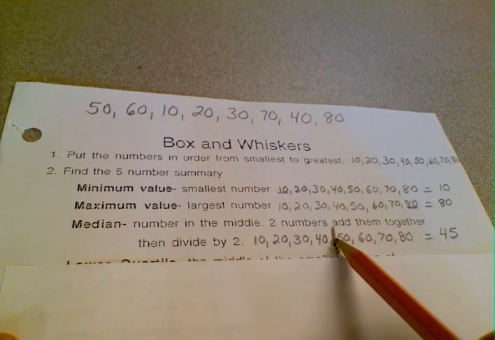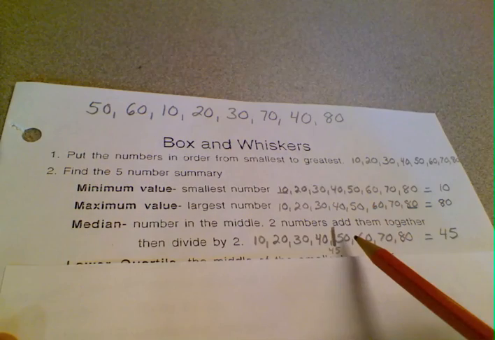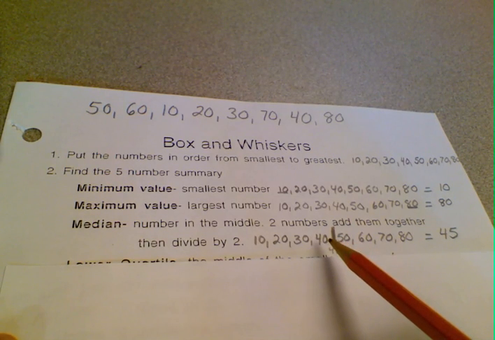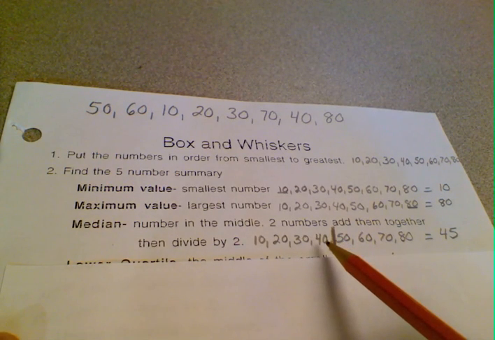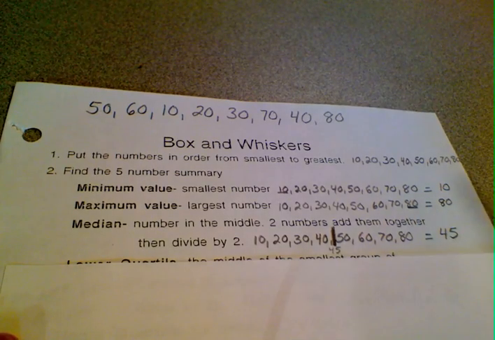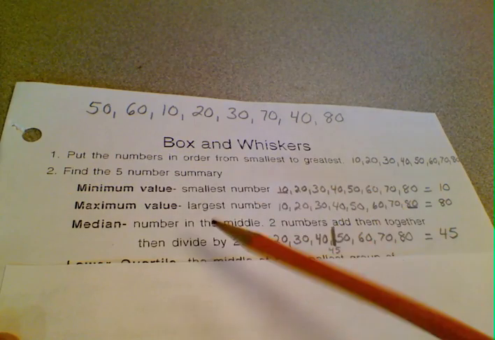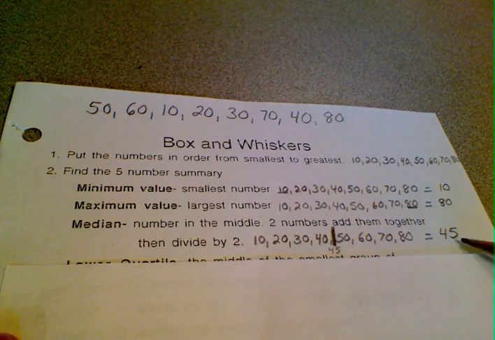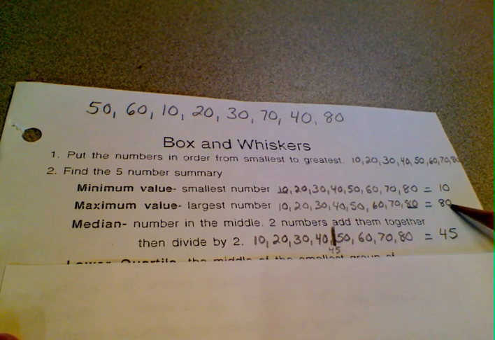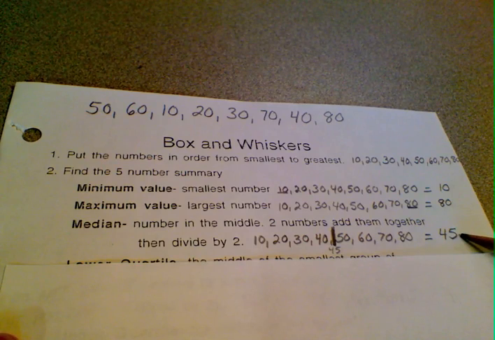You could add these 2 numbers up and then divide by 2, or maybe use some mental math strategies and just ask yourself, what number is right in between 40 and 50? Well, I see that that's 45, okay? So far, I am 3/5 of the way done in finding my 5-number summary. I found my minimum is 10, my maximum number is 80, my median, my middle number, is 45.